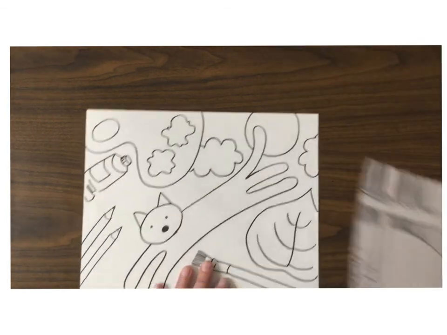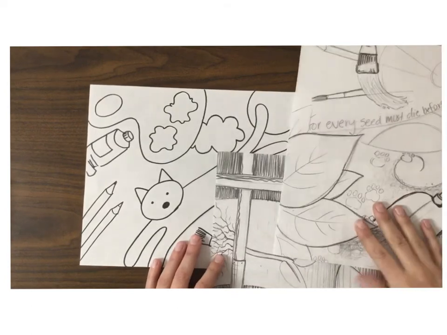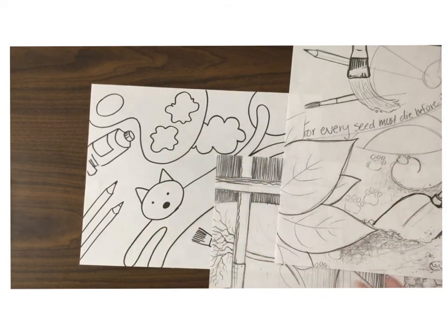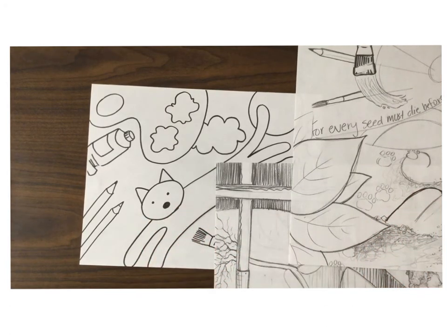Think about what kind of composition you might want to have. How will you arrange all of the different pieces so that you have an interesting work of art that represents you?